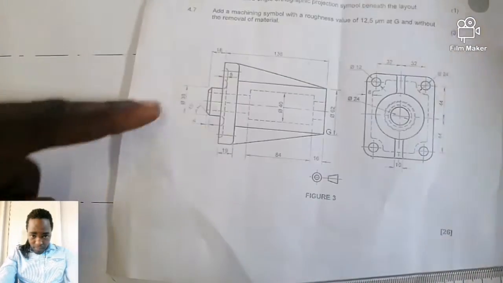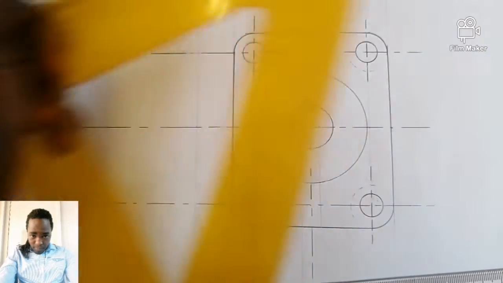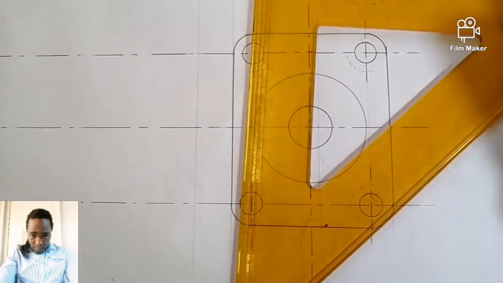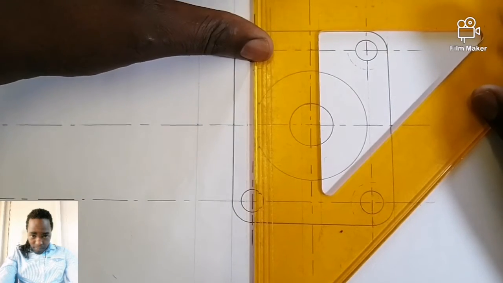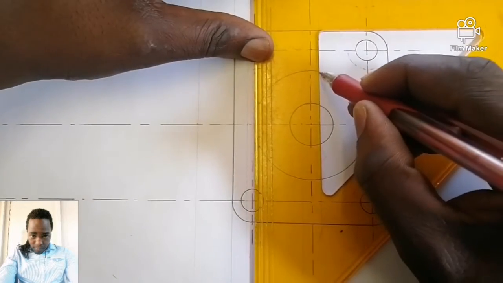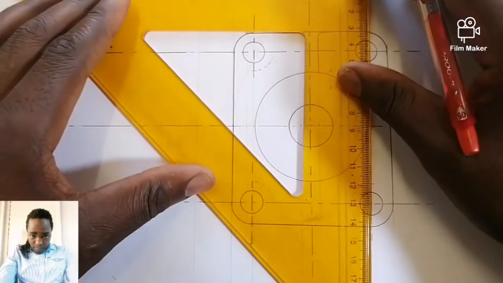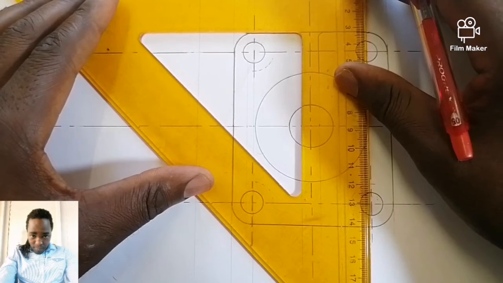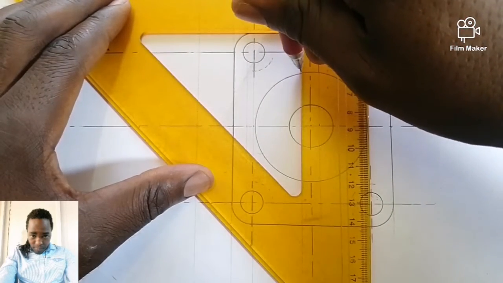Because you can see that there's something like a radius there, so you are going to use this type of ruler, a set square, like this, and like that, which is this one.